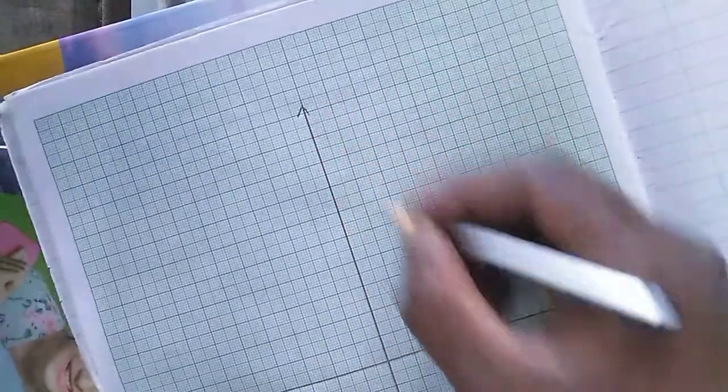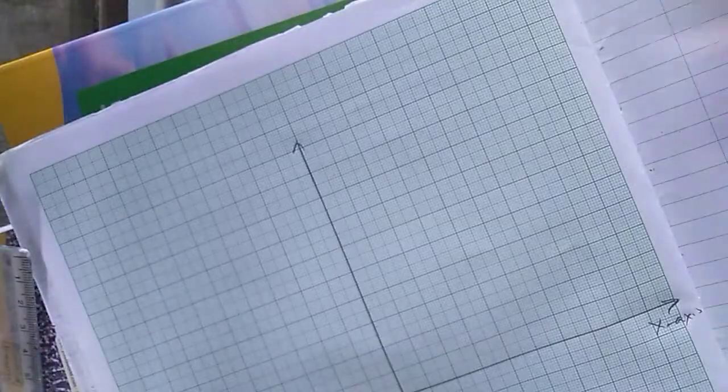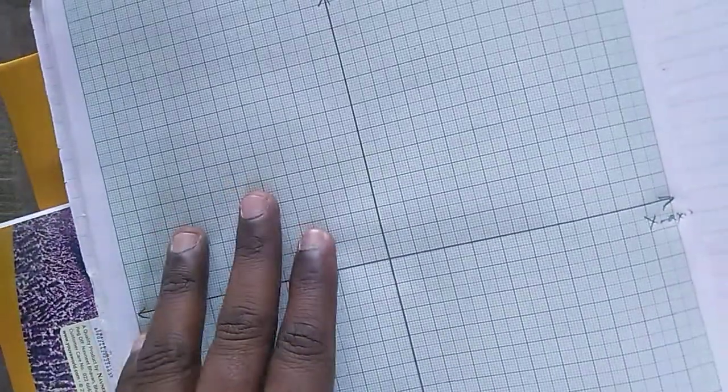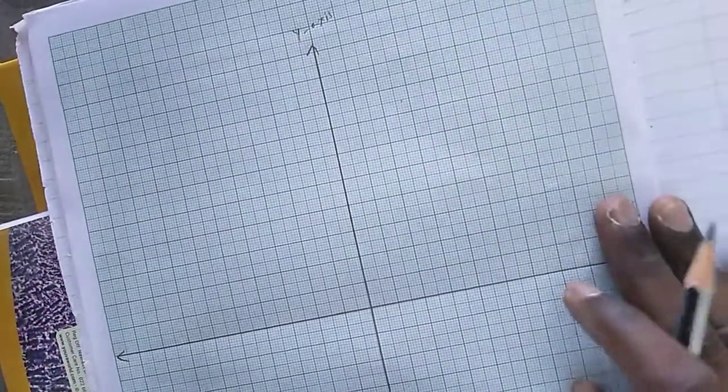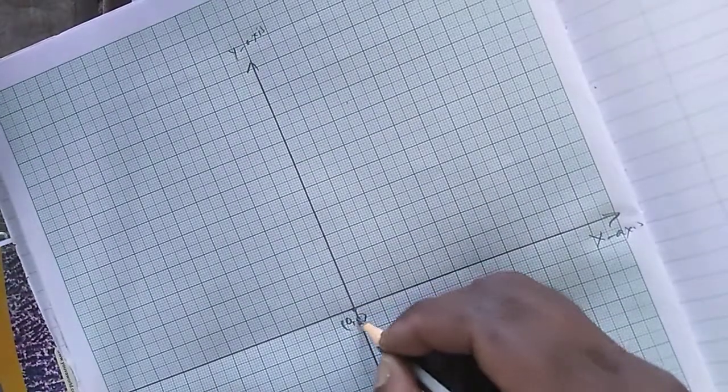So let's see how it looks like. The y-axis and x-axis are drawn. So let's mark these points. This is the x-axis, here the y-axis. I am not going to write the negative sides because all the points consist only of positives. So here the origin I mark like this, 0 comma 0.